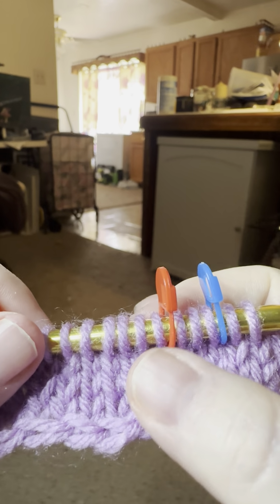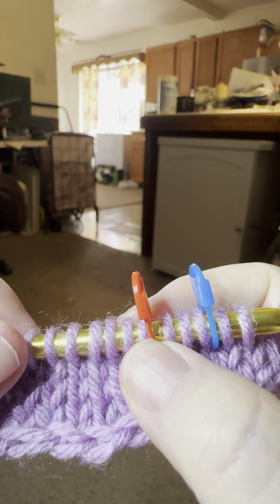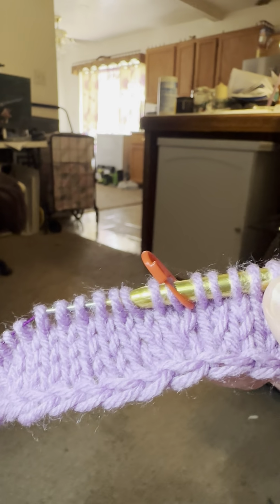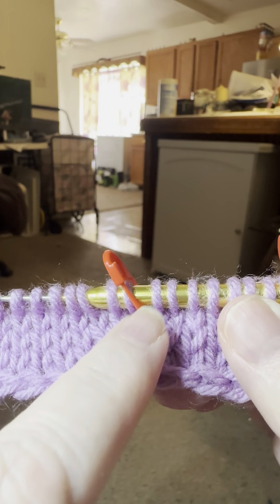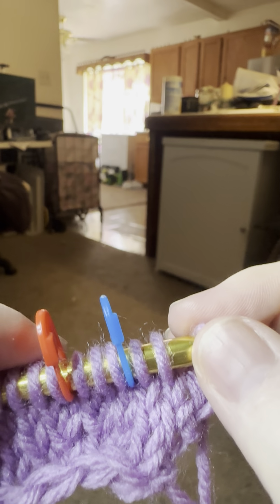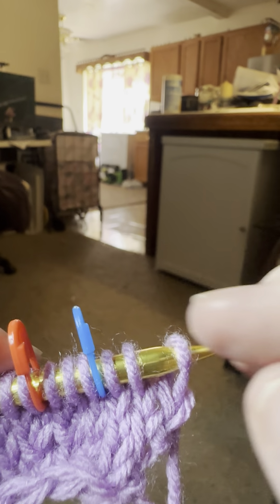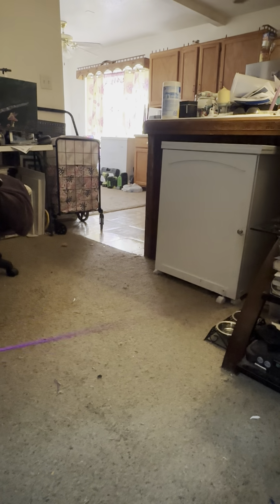I'm going to do the first increase here again and here at the raglan, and then we will meet at the end, because it'll be the same for all the raglan increases until the end, where we will increase into the last stitch also. All right, so here we go.